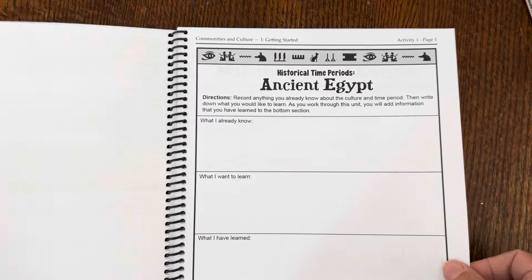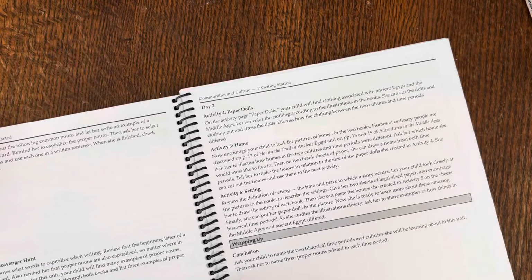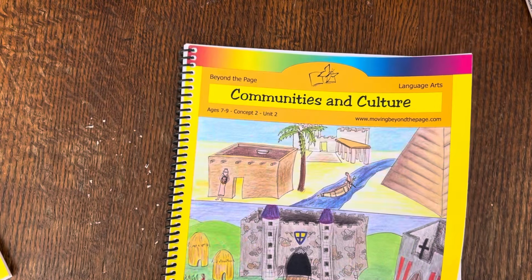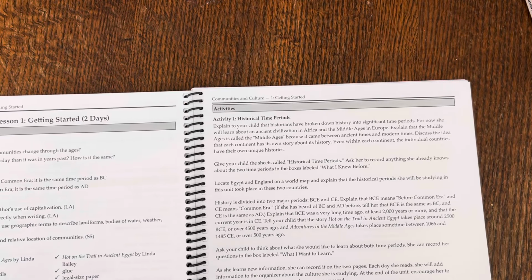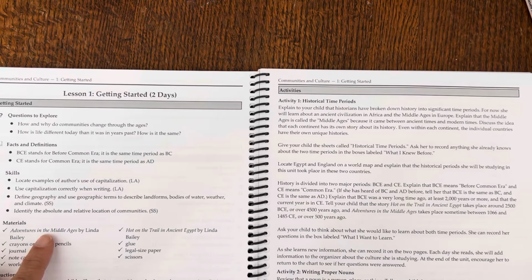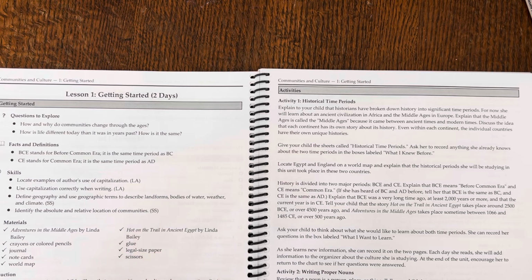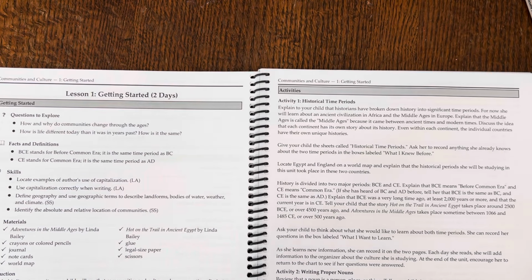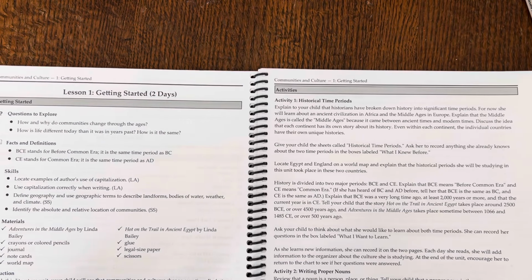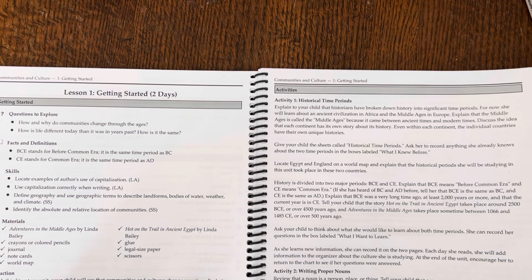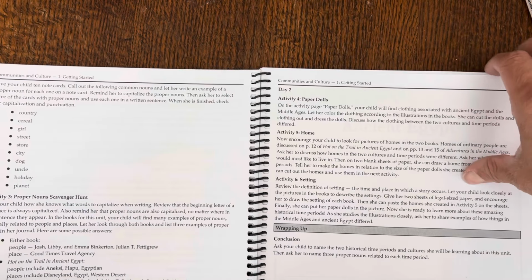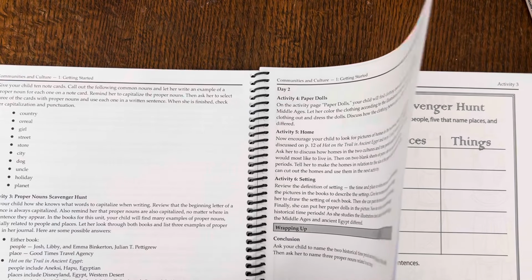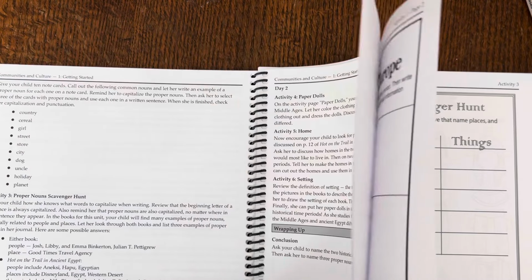So let's see. Oh, and this lesson, so this is one of the older ones. Okay, lesson 1, getting started, adventures in the Middle Ages, and hot on the trail in ancient Egypt. So this one could go really well if you're doing As We Are, Story of the World, for example. This could be a great supporting activity or what have you.